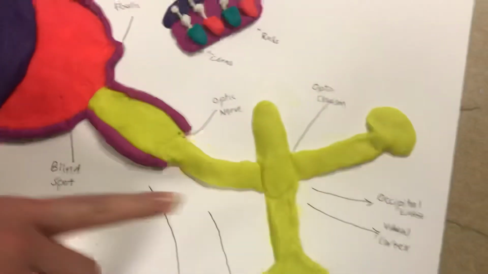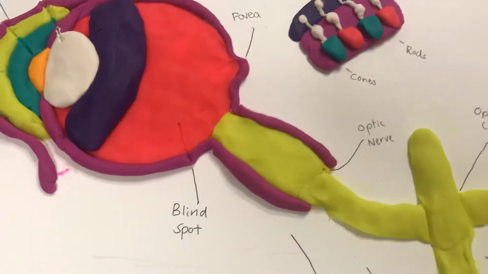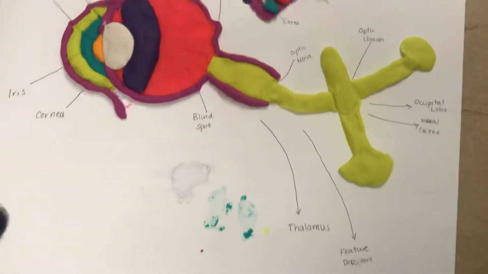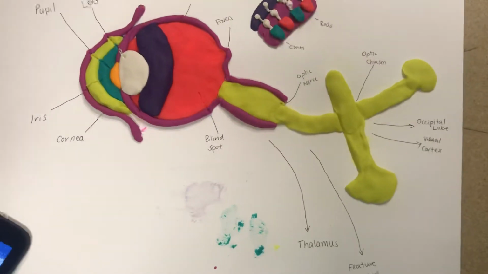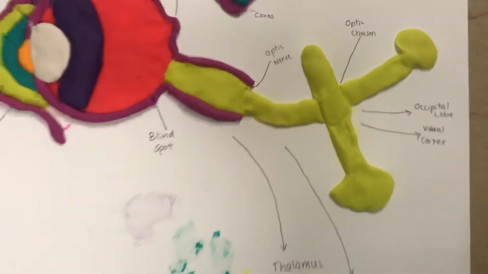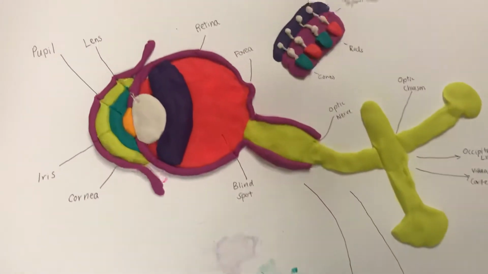The thalamus, which is that way, receives the most information first and then routes it to the cortex area of the brain for processing. The optic chiasm, which is right there, is the point in the brain where the optic nerve fibers from each eye cross over each other.